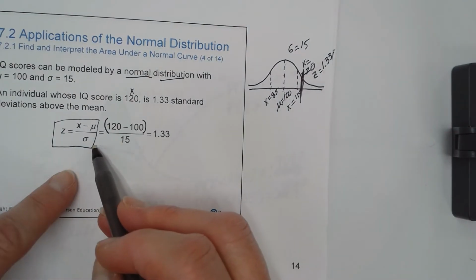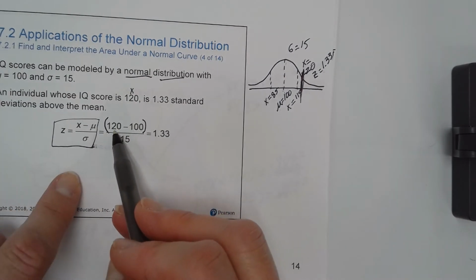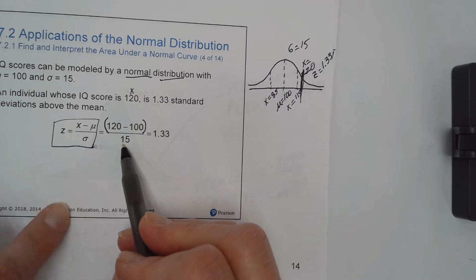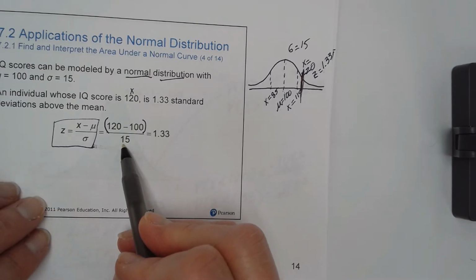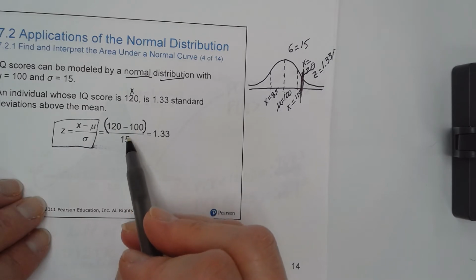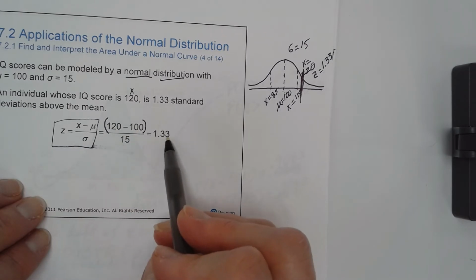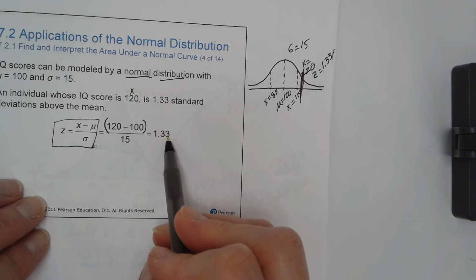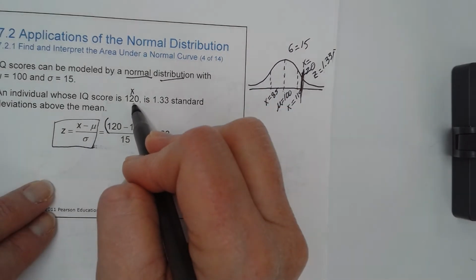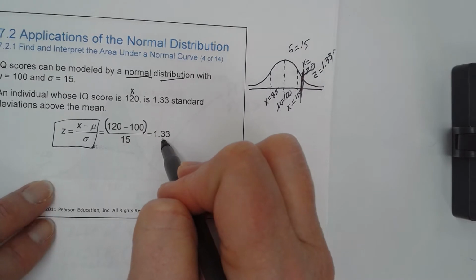But to find that z-score, you use the formula: 120 minus the mean, 100, divided by the standard deviation, 15. So 120 minus 100 is 20, divided by 15 is 1.33. So that's how you change an x value of 120 into a z-score of 1.33.